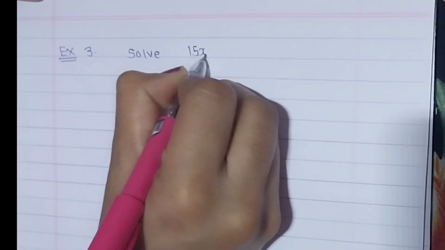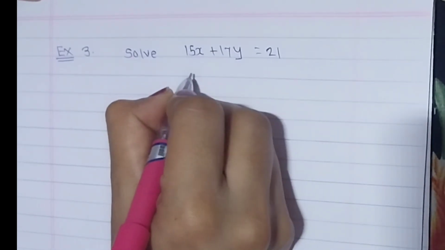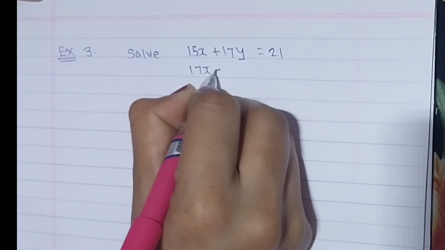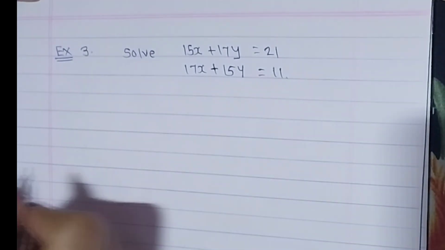Solve 15x plus 17y is equal to 21, and the second equation is 17x plus 15y is equal to 11.